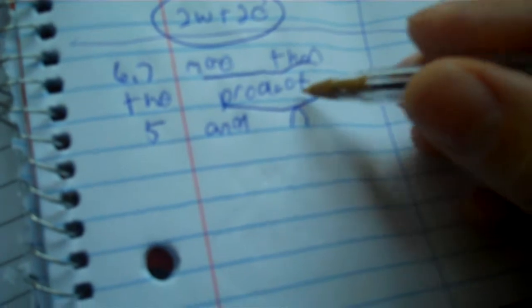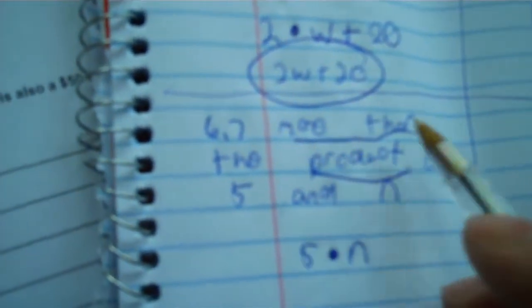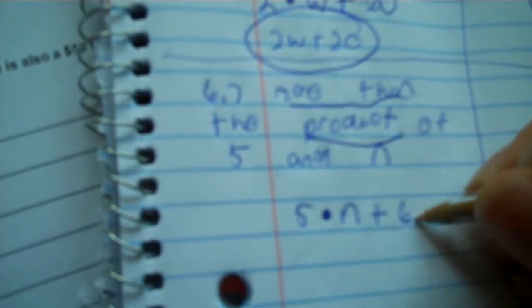Okay. So again, work your way back. You don't have commas, so you do product first. So dot, and then afterwards, product of what? Well, 5 and n. So 5 dot n. Then more than. So more than means plus, and you put the 6.7. Okay. Now, remove the dot from the expression. 5n plus 6.7 is your answer.